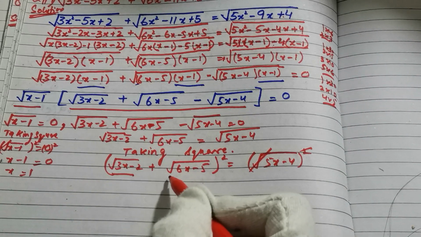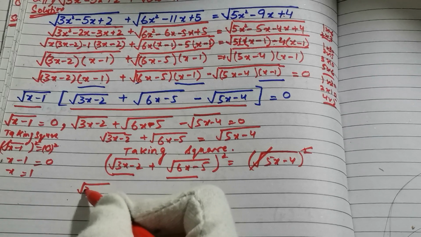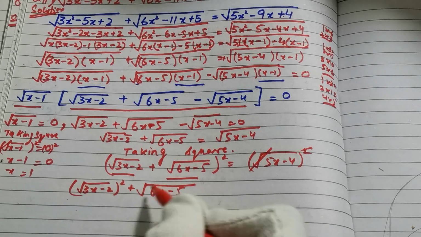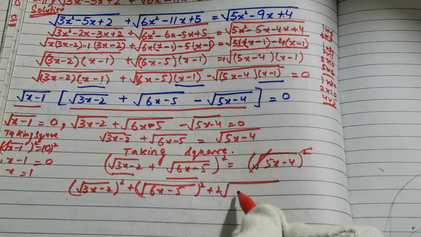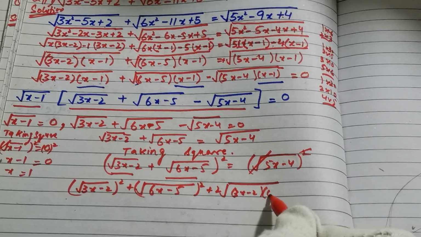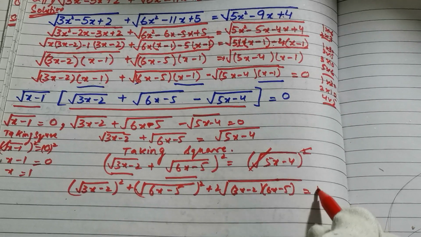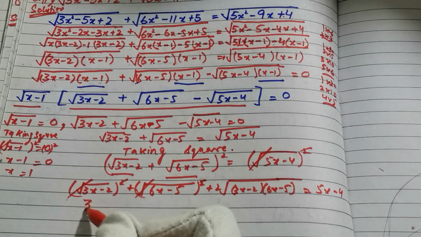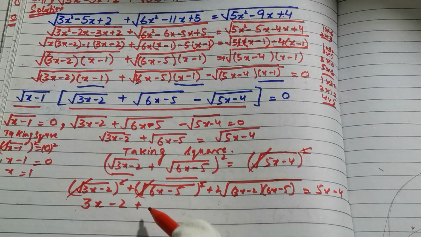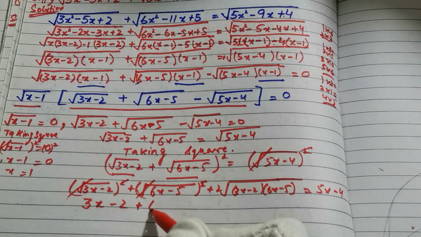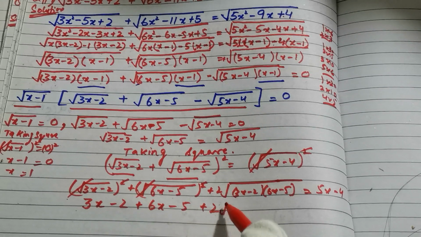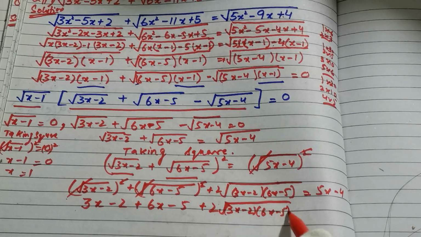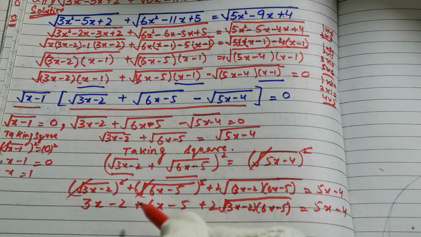This term I consider as a and this term as b. So a² + b² + 2ab = 5x − 4. The 2 and 1/2 cancel, the 2 and 1/2 cancel. So 3x − 2 + 6x − 5 + 2√((3x − 2)(6x − 5)) = 5x − 4.